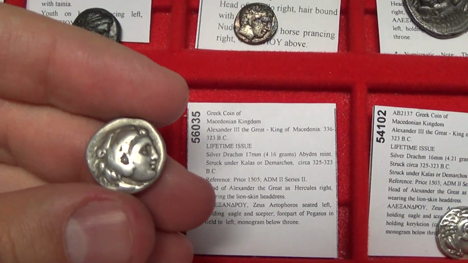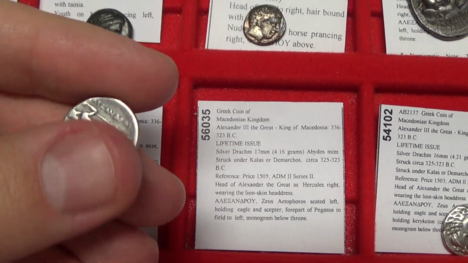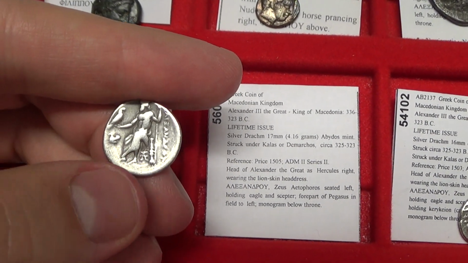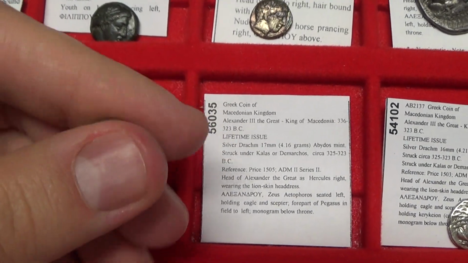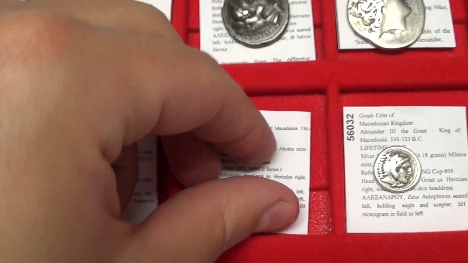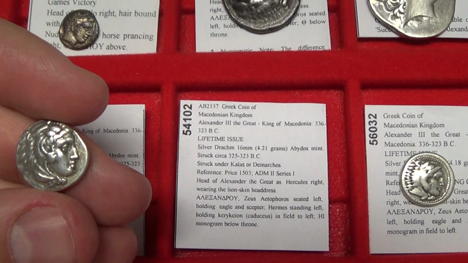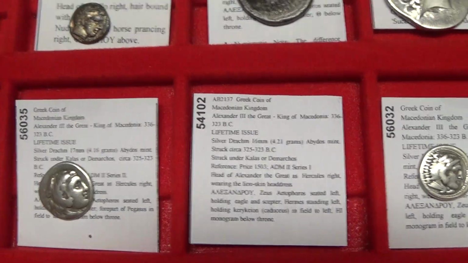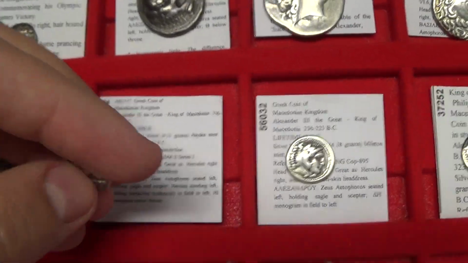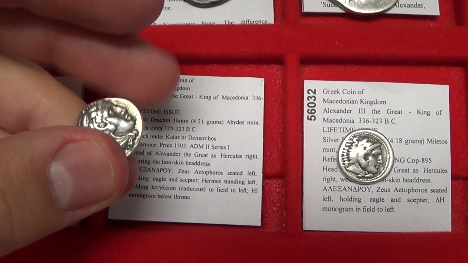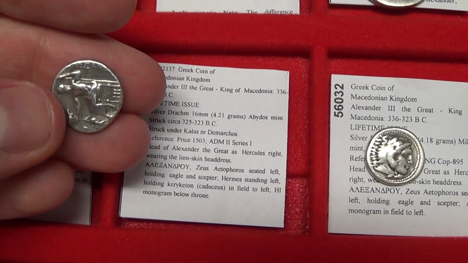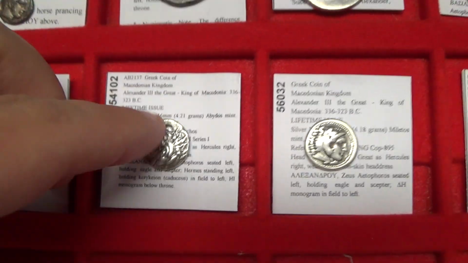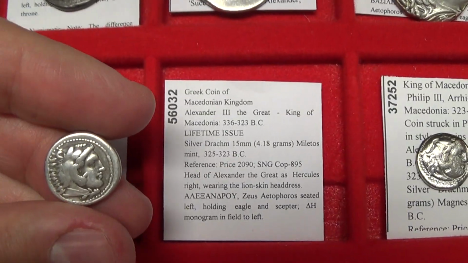Next, here's another coin of the lifetime issue with the uncrossed legs. You see the forepart of the Pegasus, and you have a monogram below the throne, which is kind of interesting. Next, here's another lifetime issue. And notice how many different mints. We have Abydos mint, we have Miletos mint, we have another Miletos. So, beautiful coin. Next, we have another lifetime issue, which is interesting.